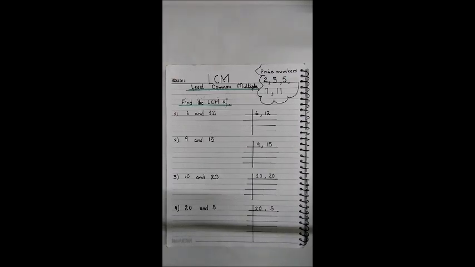Moving on to 7. 7 is divisible by itself, but 7 is not there in any of the other tables. Therefore, 7 is a prime number. Talk about 8. 8 is not a prime number. Why? Because 8 is found in 2 times table. It is found in 4 times table. Okay? So 8 is not a prime number.